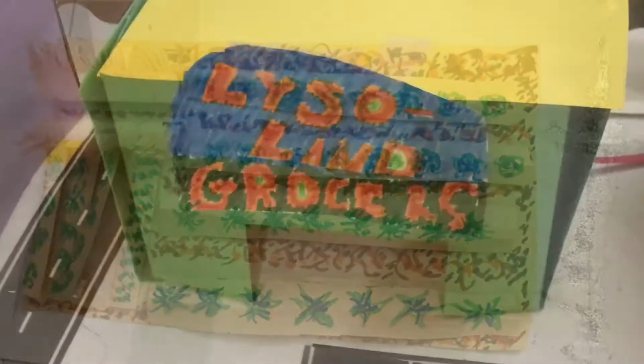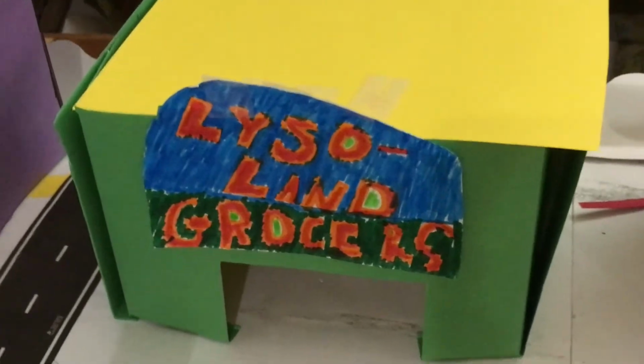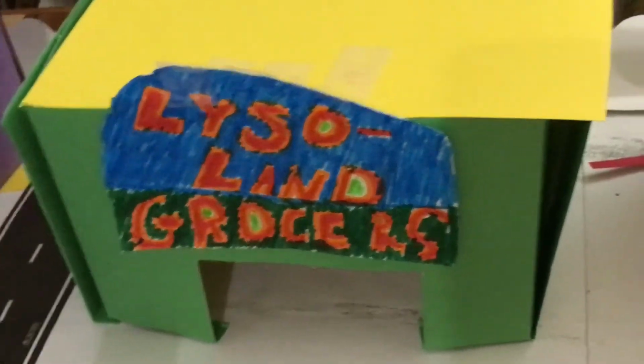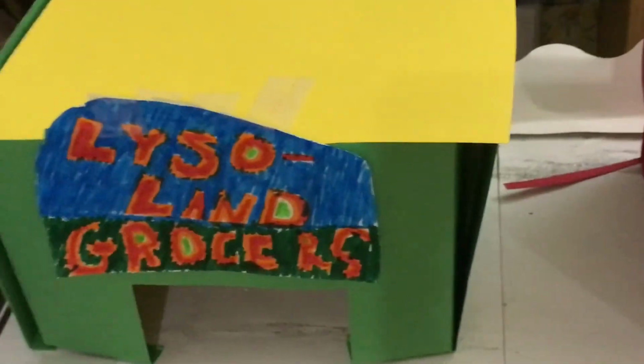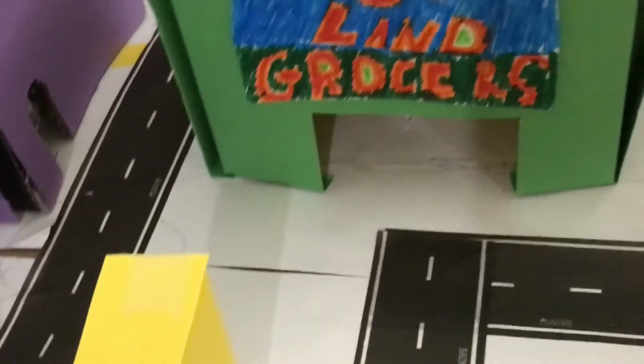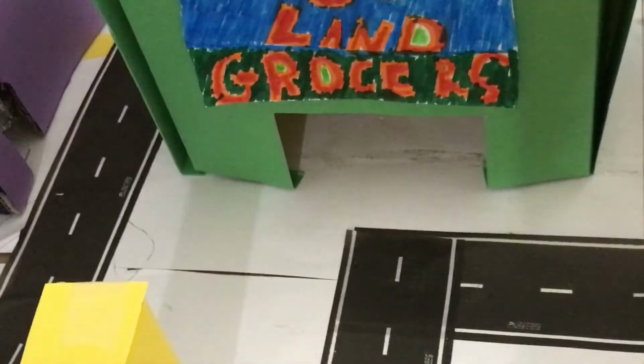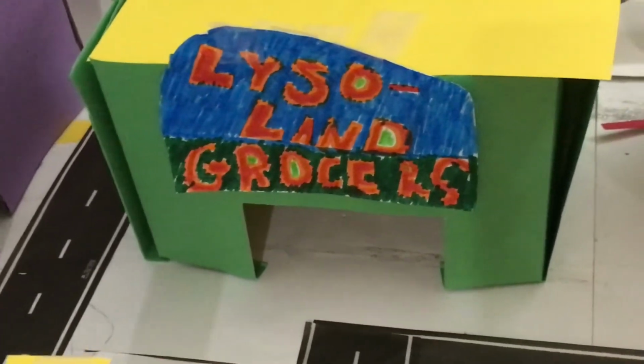So let's move on. Here is a vacuole. I made the vacuole like a grocery store, and right here I'm going to explain why. The vacuole stores different nutrients like water, carbohydrates, proteins, those sorts of things.